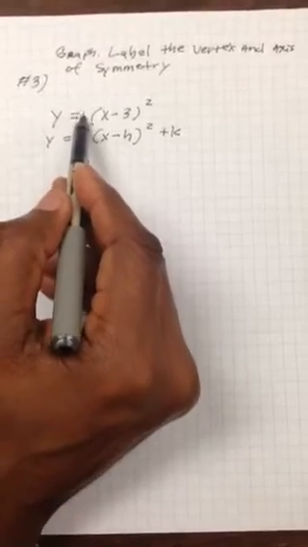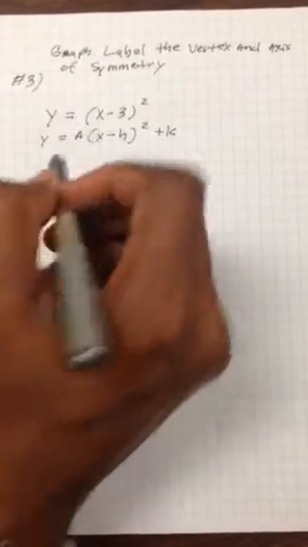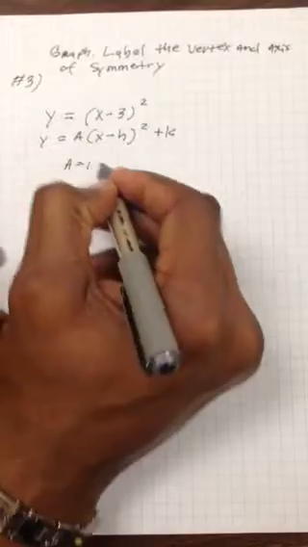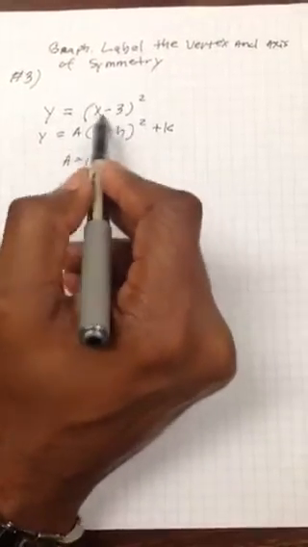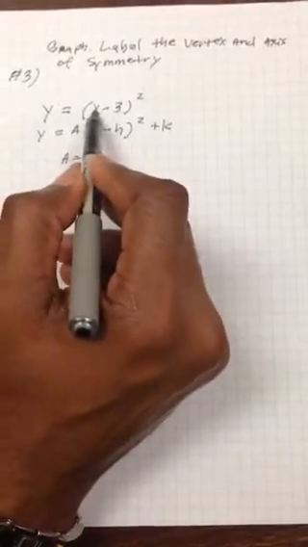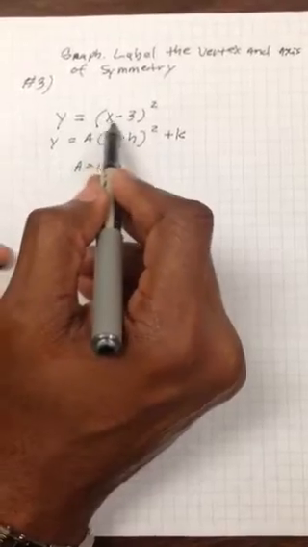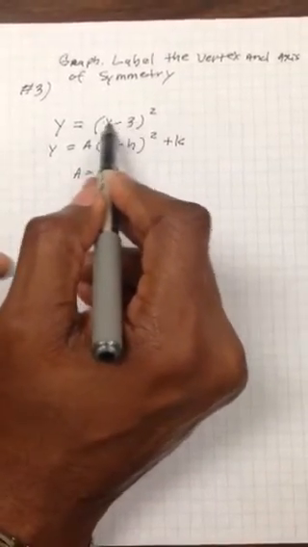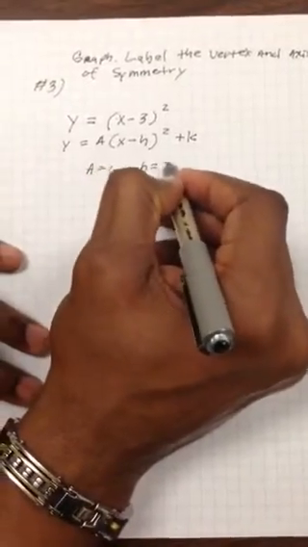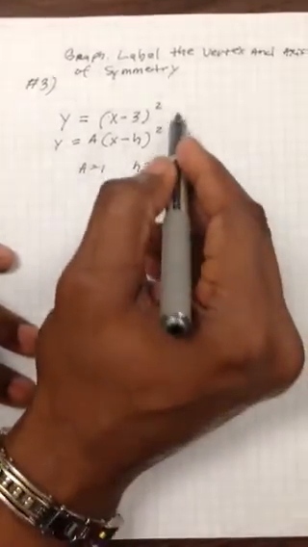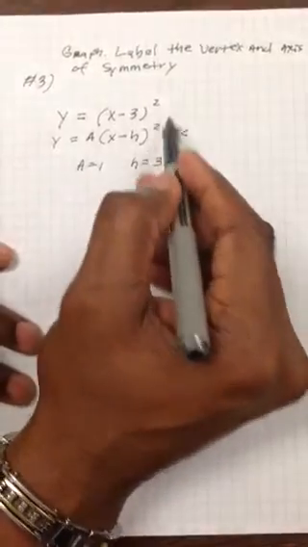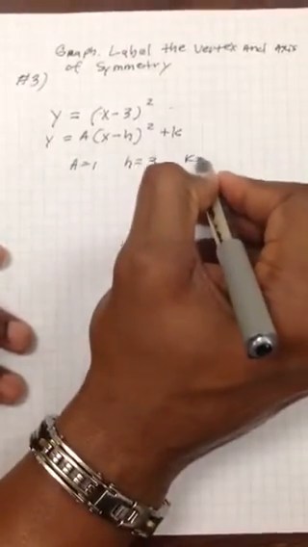Like a, there's nothing here, right? So if there's nothing here, it's understood to be 1. Here, h. Now what you do is find a number that you substitute in right here to make this 0. So 3 minus 3 is 0. So h is 3. And then you look here. Is there anything here? No. So k is equal to 0.